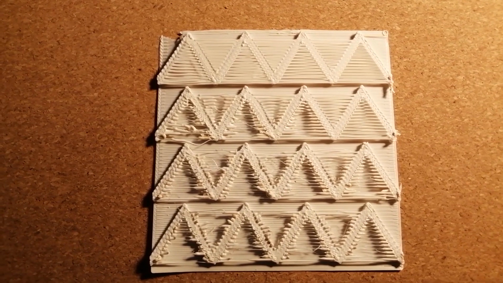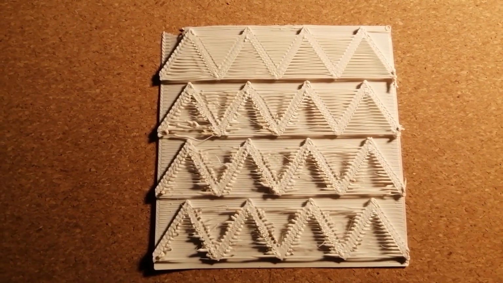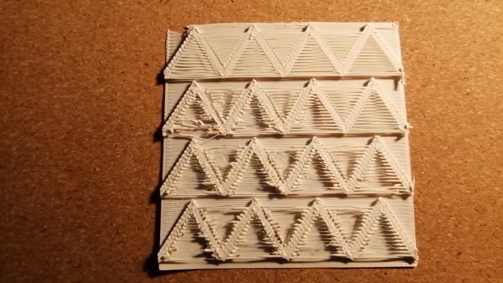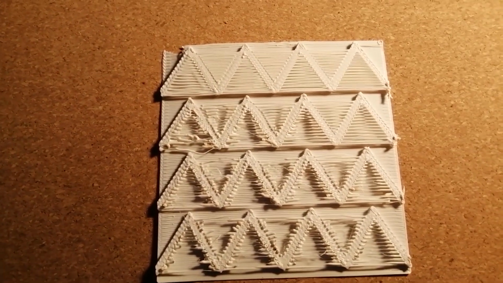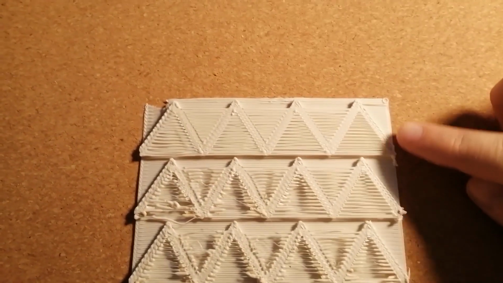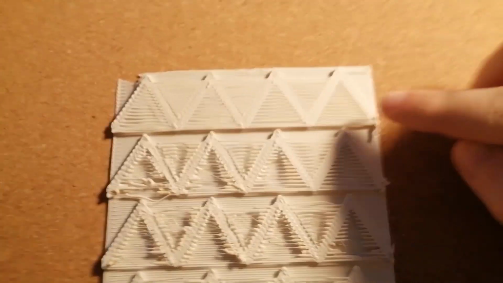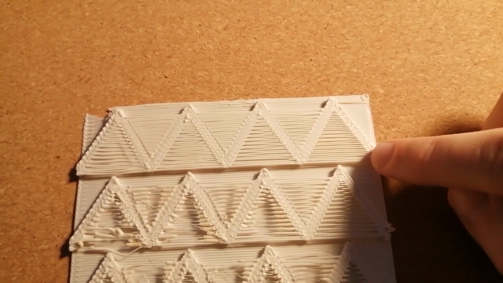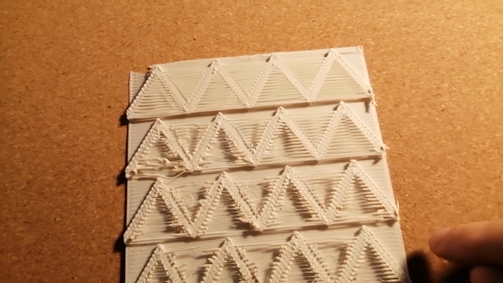So this is the bridging test structure. As you can already see, it is quite a bit different than the previous ones. And the reason for that is that it prints a triangle and then draws a bridge to the other side of that triangle. So you can also see different lengths, how it will bridge with different lengths.